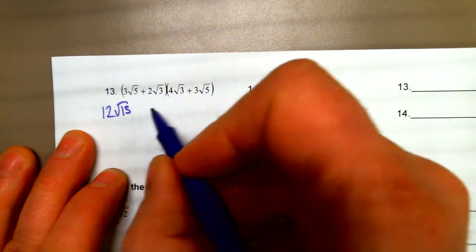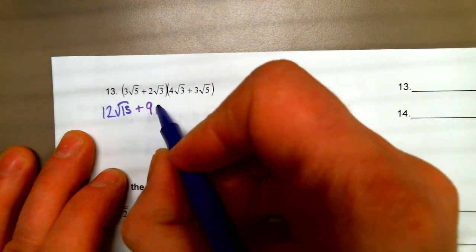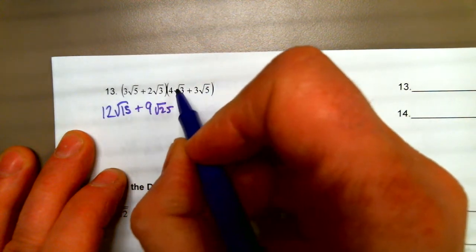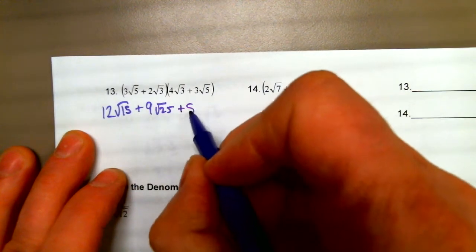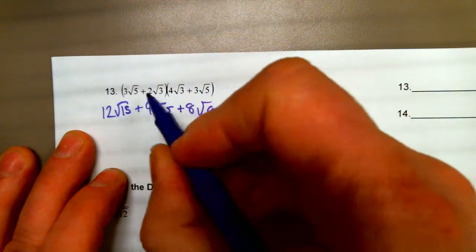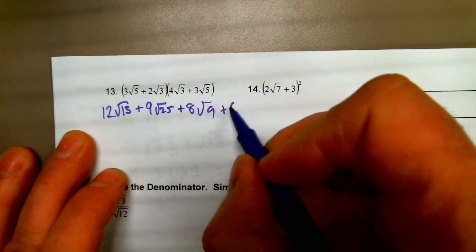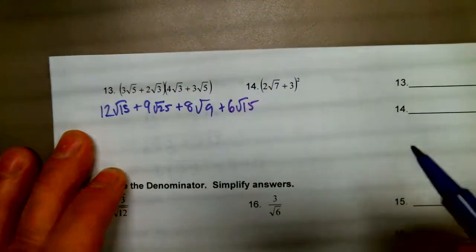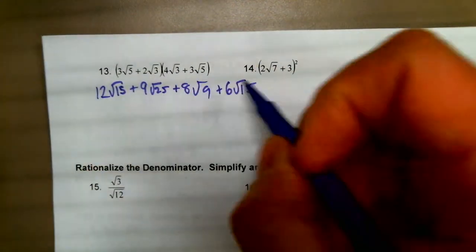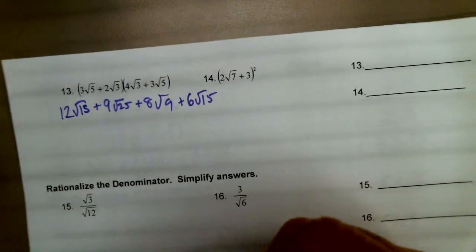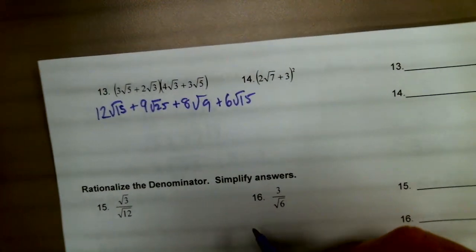Outside times outside, I get 9 square roots of 25. Inside times inside, I get 8 square roots of 9. And last times last, I get 6 square roots of 15. Now notice that I didn't do any simplifying as I was FOILing. We're going to reserve that for our second step here.